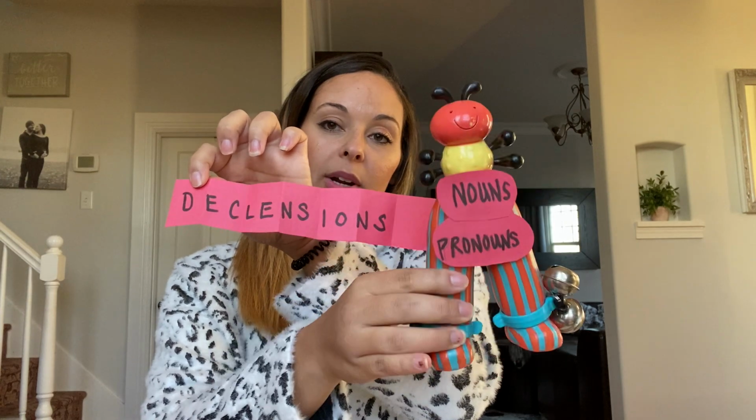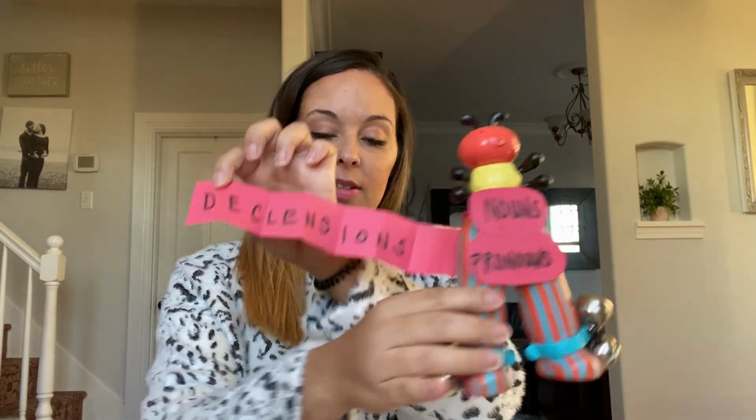Latin nouns and pronouns have different endings called declensions. If you wanted to include it in there, how we are learning this in the passage that we're translating, you could also add that in there. It would sound like Latin verbs have different endings called conjugations.